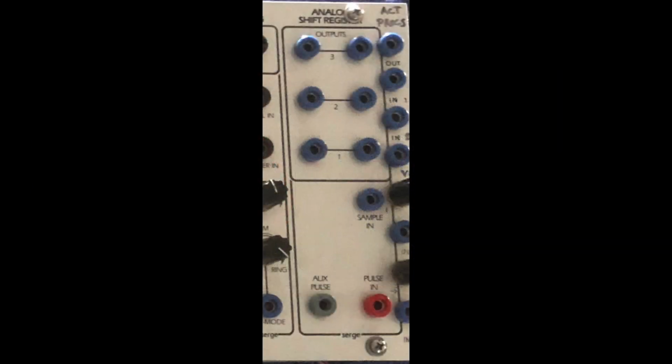And the analog shift register can get sort of almost random voltages going. Yeah, they repeat more periodically than a true random circuit, but it's pretty fun. Let's take a look.